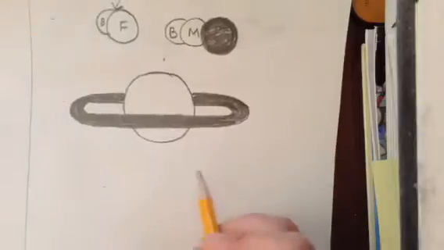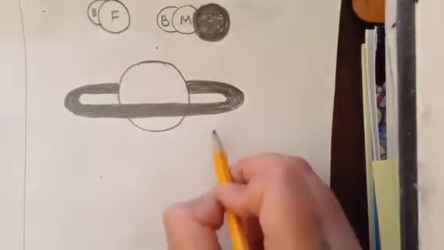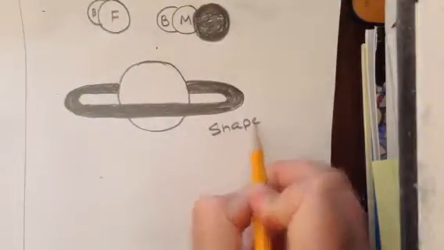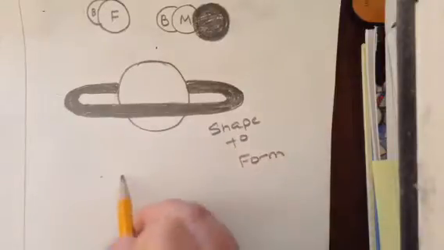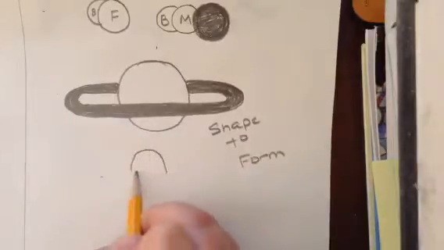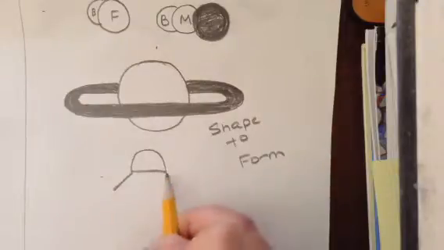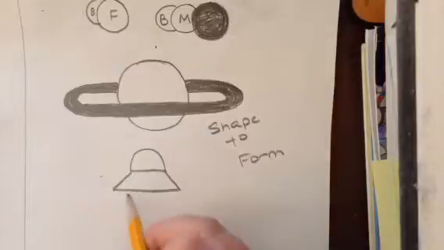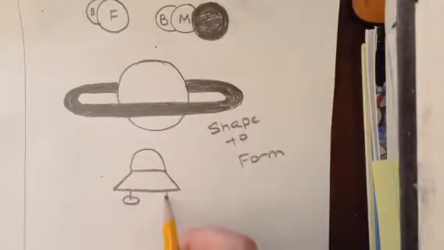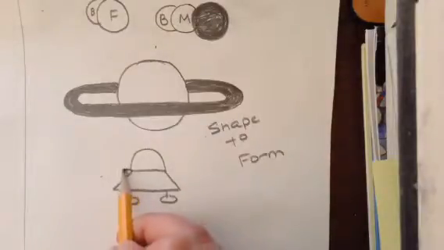And remember, we're using shape to form. Remember we used semicircle and trapezoid for our UFO. We put that UFO on a planet, and the way to do that is to overlap it.